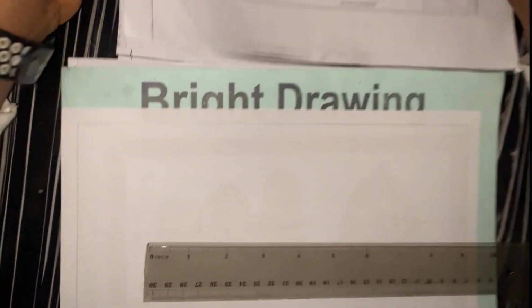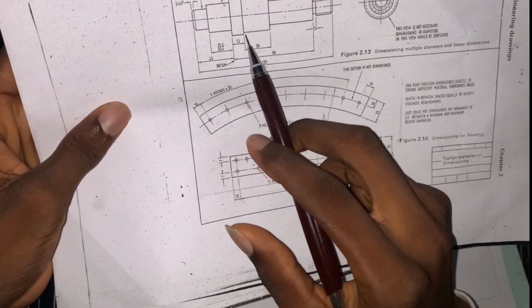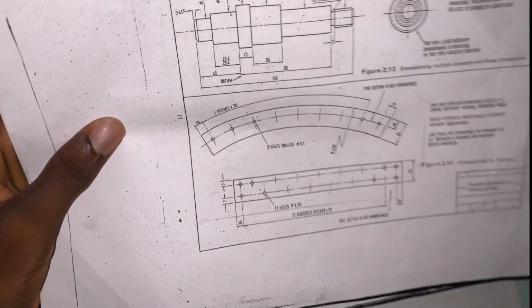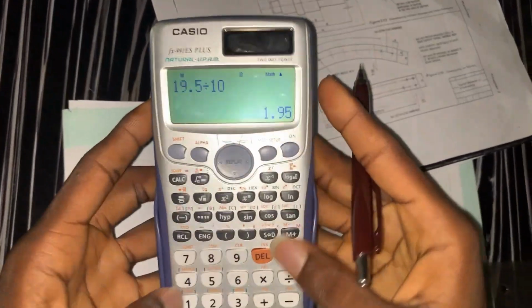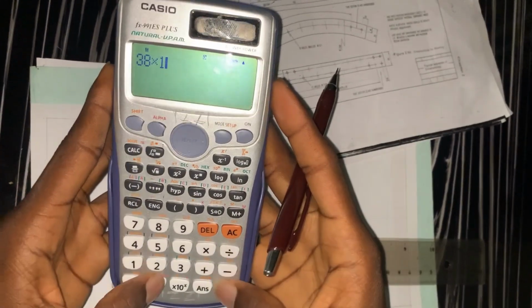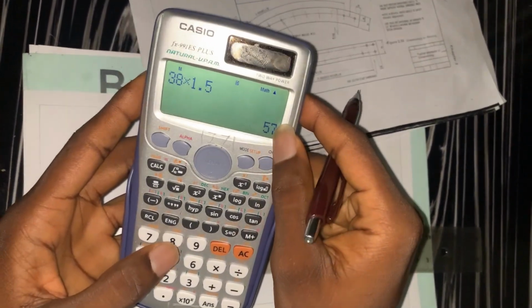So you have gotten this your 13 now. So we're also going to get this our 38. Don't forget you multiply by 1.5. So we'll do 38 times 1.5, which gave us 57. So 57 is the same thing as 5.7.